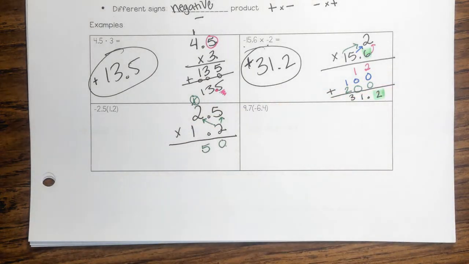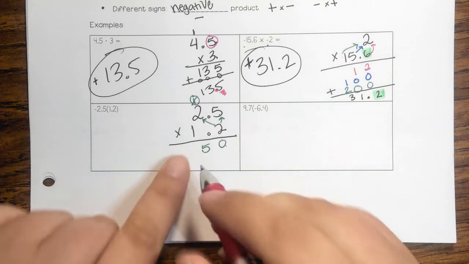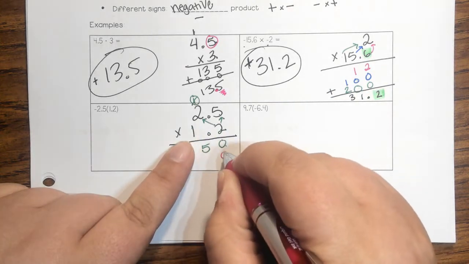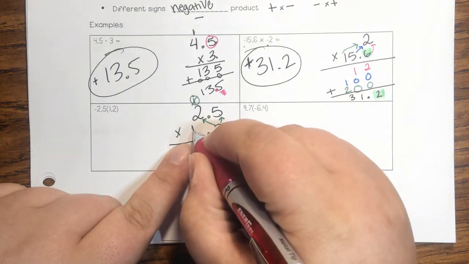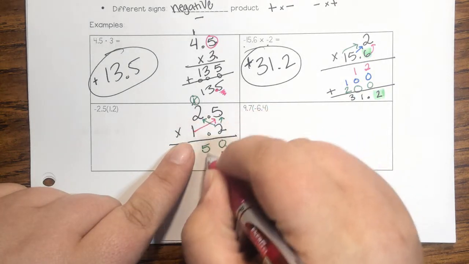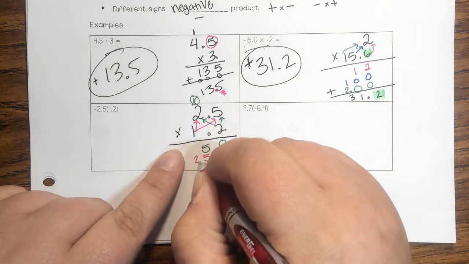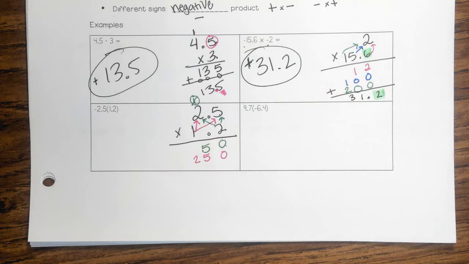Okay. And now we're ready to go to the next tens over. Since we're going 1 ten over, we need a 0 placeholder. So now I've got 1 times 5, which is 5, and 1 times 2, which is 2. And now I can add those numbers.